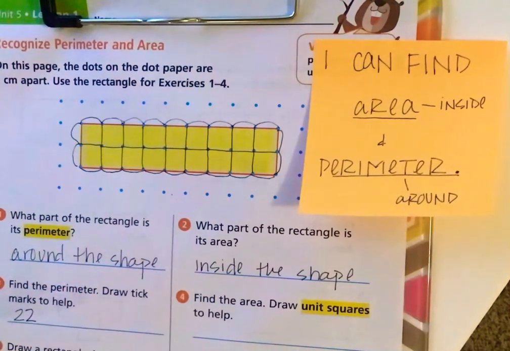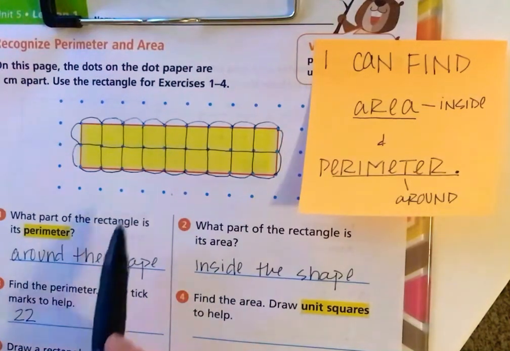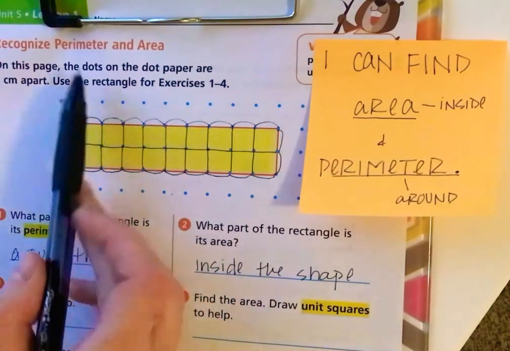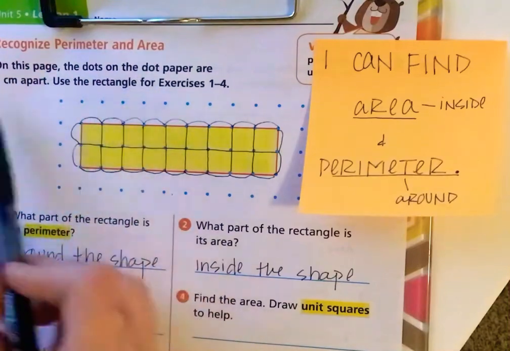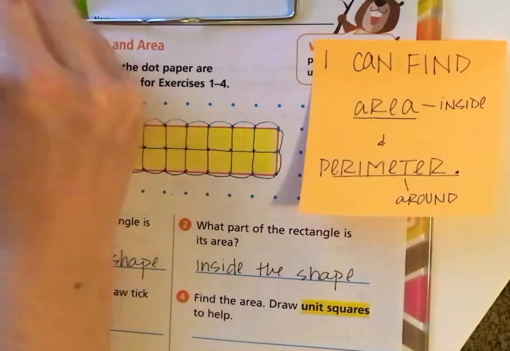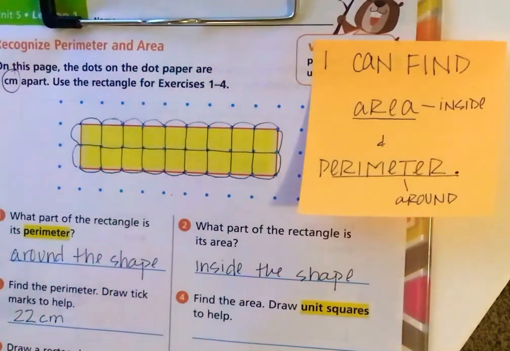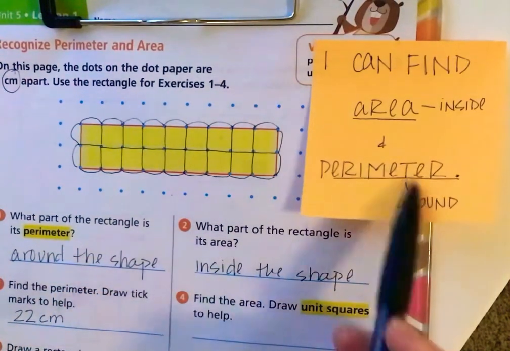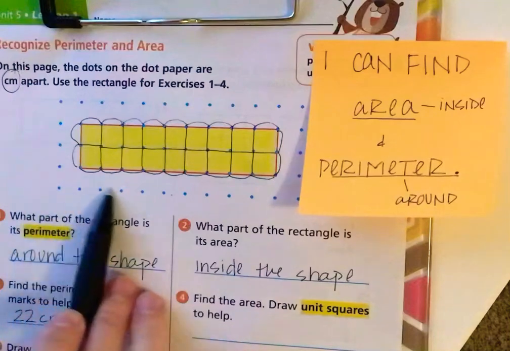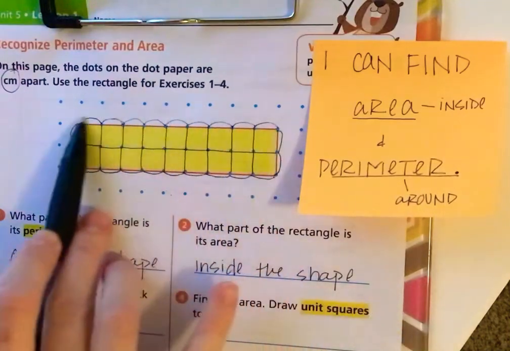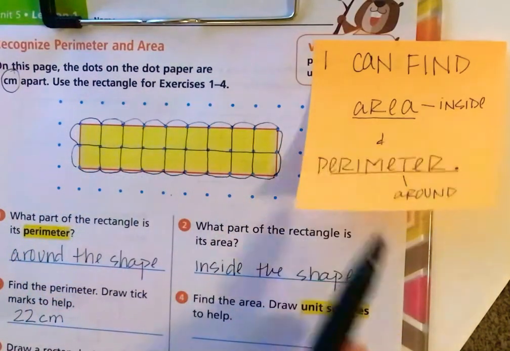22. And I just realized I kept saying lengths. I'm going to go back and see what the measurement is that they are using. So I don't see it on here, so I'm going to go look up here. So we're using centimeters. So the perimeter is 22 centimeters. Remember, perimeter is around. I found out how far it is all the way around the shape because that's perimeter.